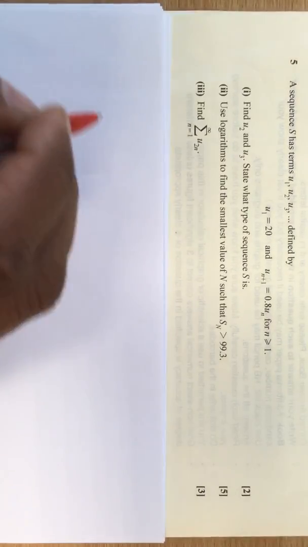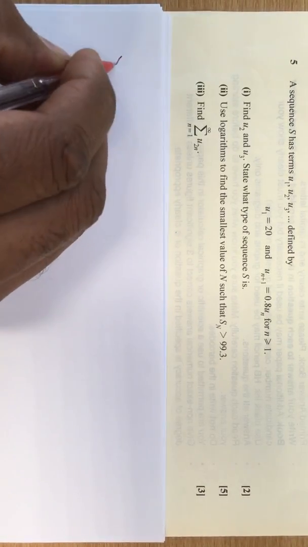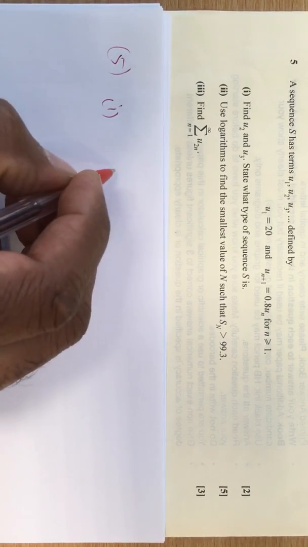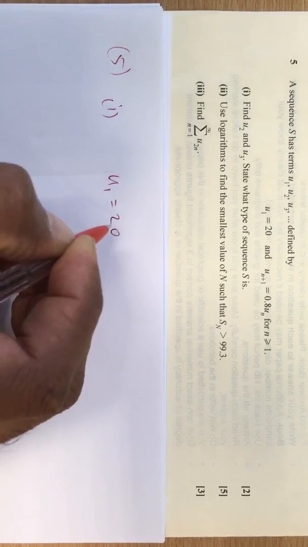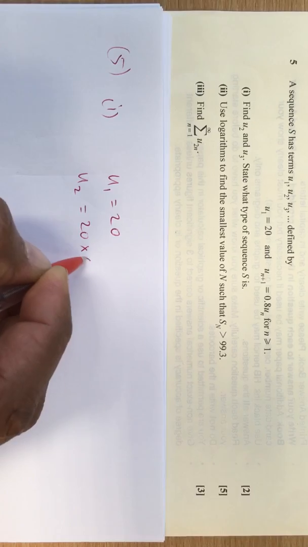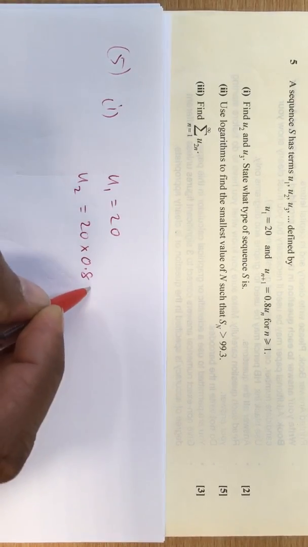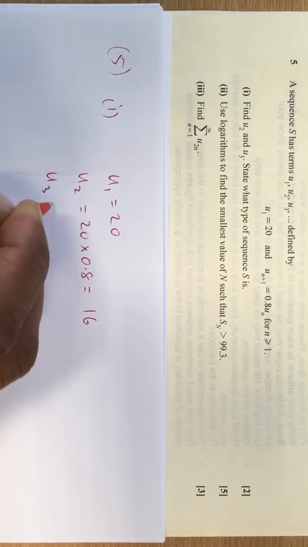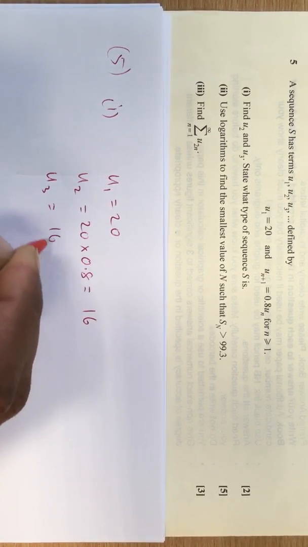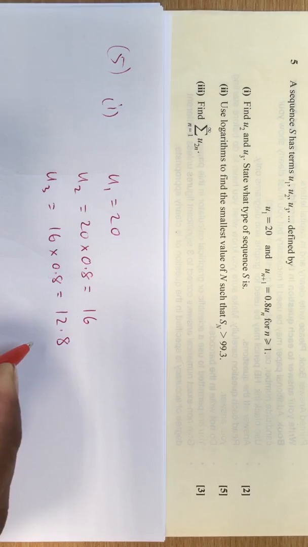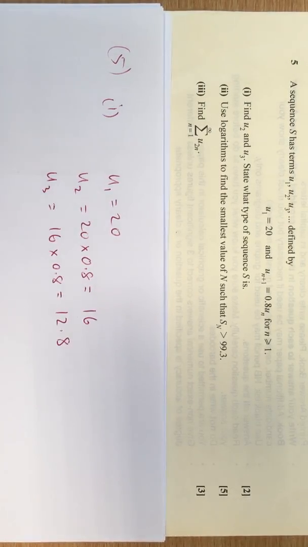So here we go. Let's just start with the first term. So u1, u5. Question part I. If we say u1 is 20, we can simply just say u2 is 20 multiplied by 0.8, and that's just a simple process on your calculator, which will give you 16. And then u3 would be this term, 16 multiplied by 0.8. Again, just use your calculators, and that will give you 12.8. So that's the second term and the third term.